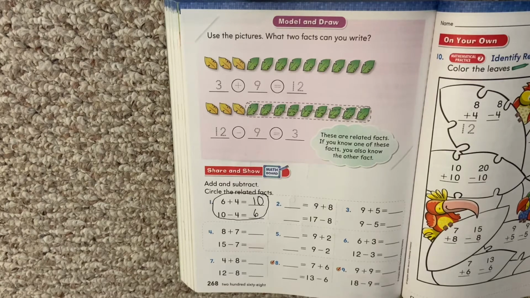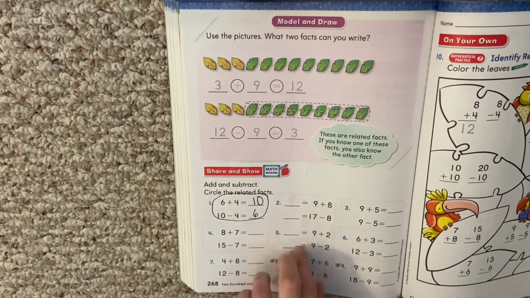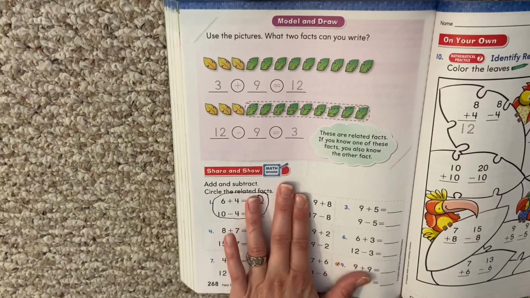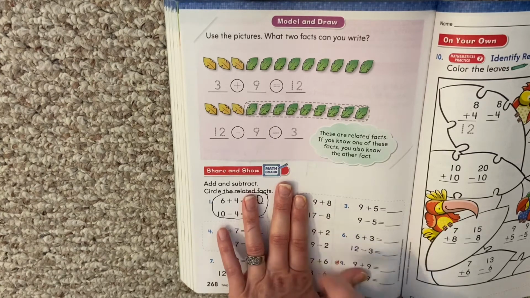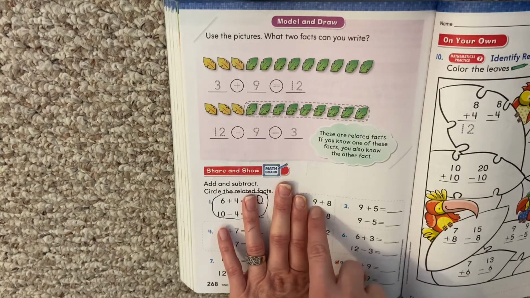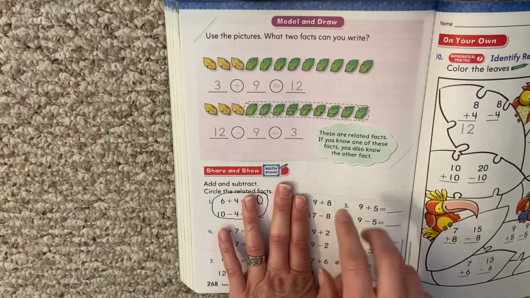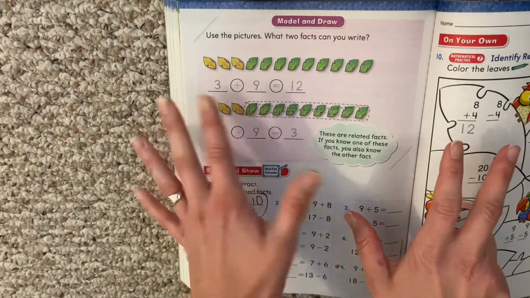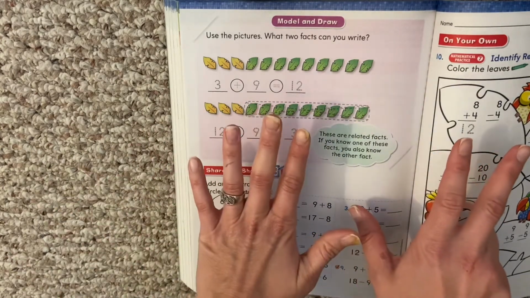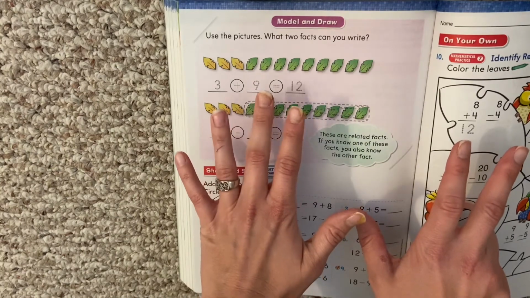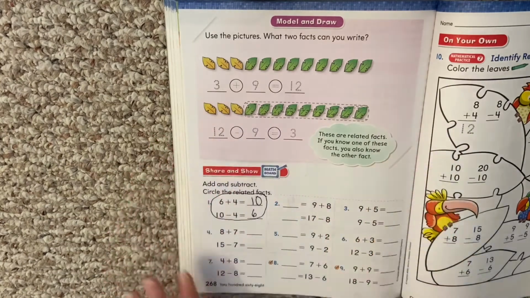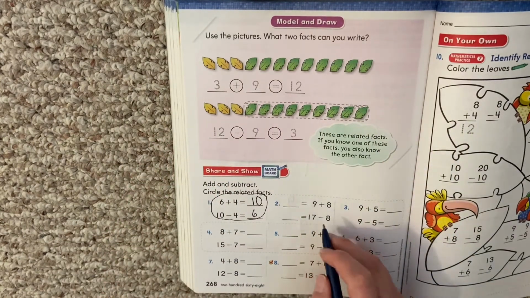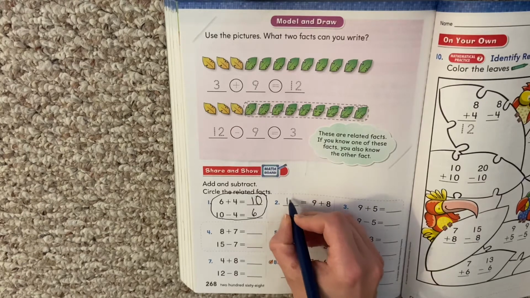Okay. Now look at number 2. Remember, they just put the equal sign on the other side. So if we just go like this, we can see the problems that we're working with. Let's start with 9 plus 8. Okay, we're going to put 9 in our head, 8 on our fingers. So here's my 8. Ready? 9, 10, 11, 12, 13, 14, 15, 16, 17. 9 plus 8 equals 17.